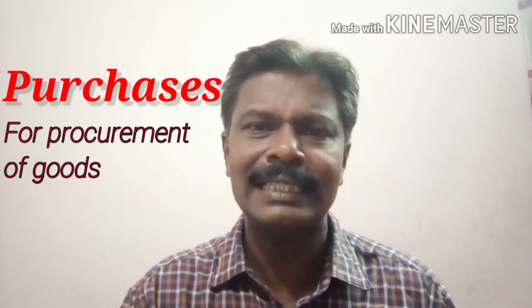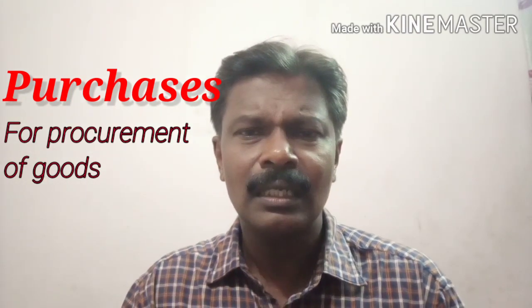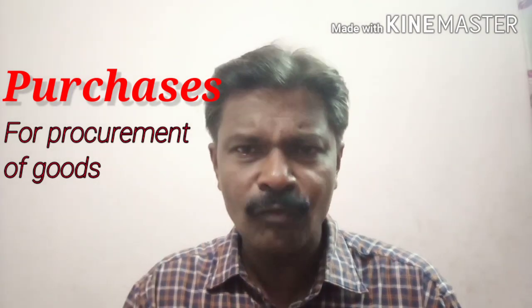In these goods, the business organization deals on a regular basis. So goods means those items in which the business organization deals on a regular basis. And the amount spent for procurement of such goods is known as purchase. Here, Mr. Bro bought goods costing rupees 2 lakhs, of which he gave 50,000 in cash, and he demanded 1 month's period for the payment of the balance 1,50,000.